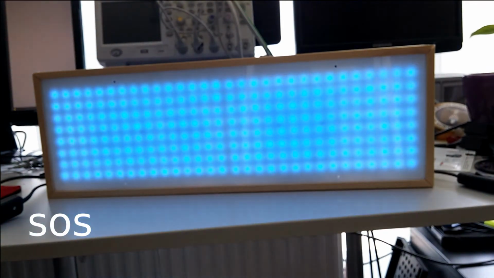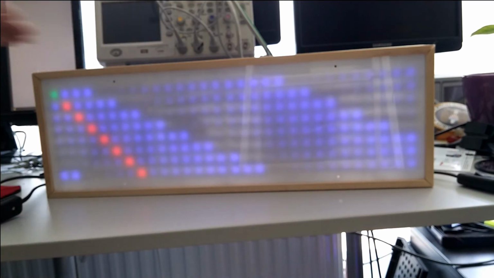Now we can define SOS by calling S, O, and S. And if we type this, we get the complete Morse code going. And it could go on for the whole alphabet. Now for the last part, we are going to be playing with the Game of Life simulator. And let's just start by using the famous glider.